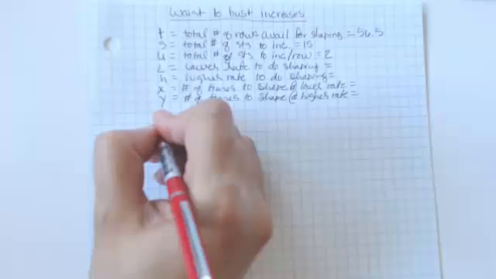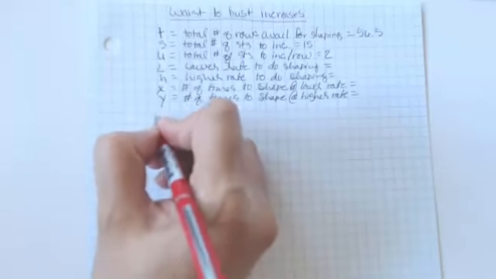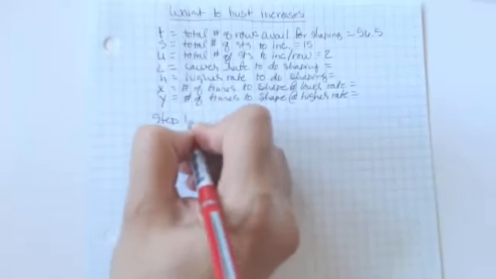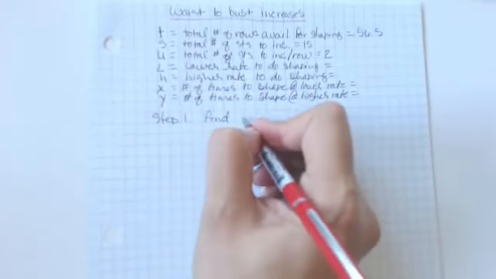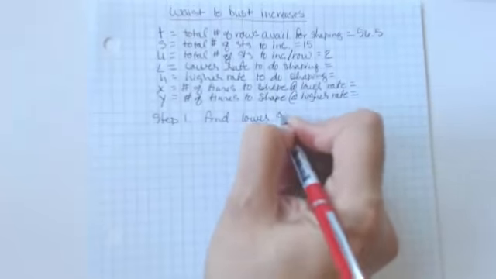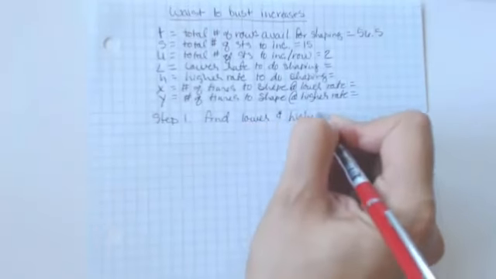So the first step, step one, is to figure out our lower rate and our higher rate. Step one, find lower and higher rate.